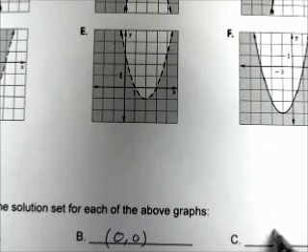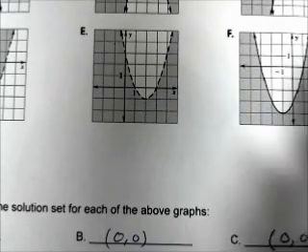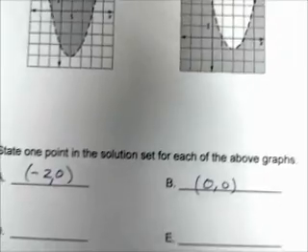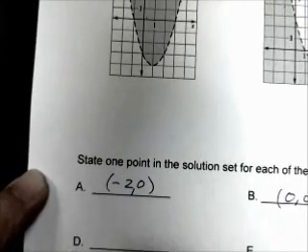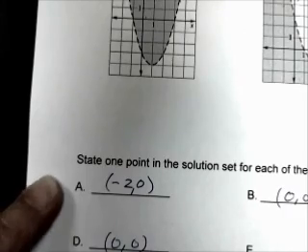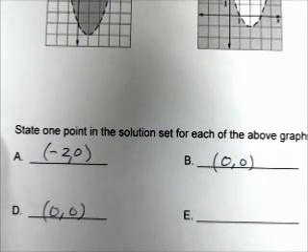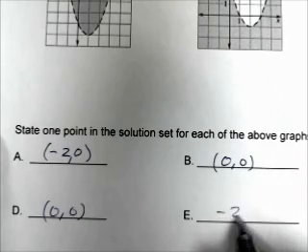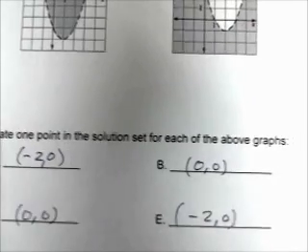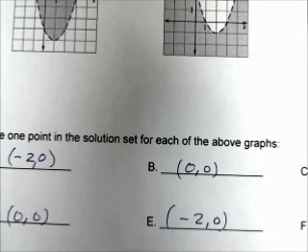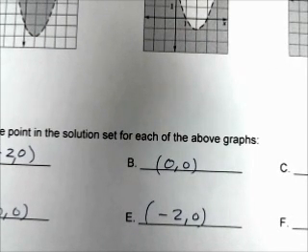For C, I'll take 0, 0 again. That's in the shaded region. I really like 0, 0. I can use that for E as well. But let me differ. Let me say negative 2, 0. And F, I cannot use 0, 0 here. I'll go with negative 4, 0. All right, this concludes our Chapter 5 notes.